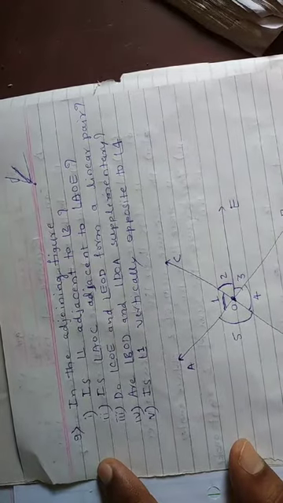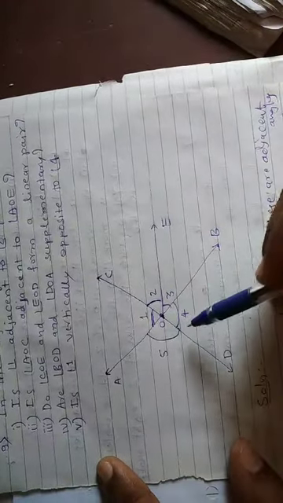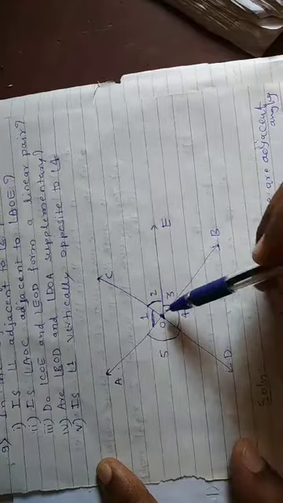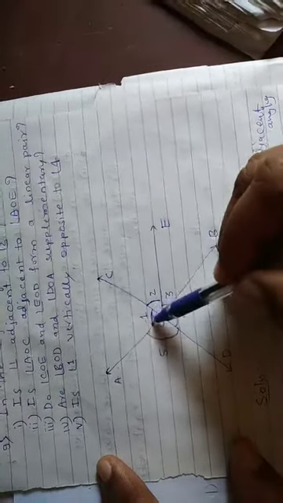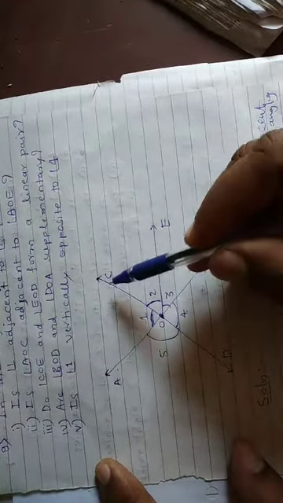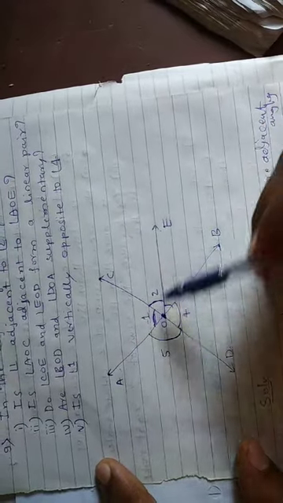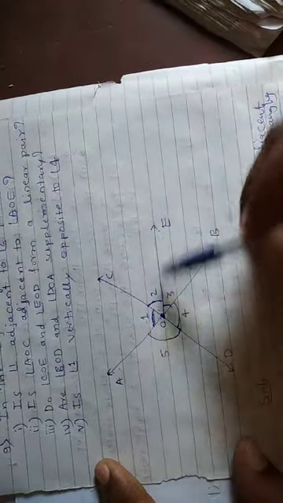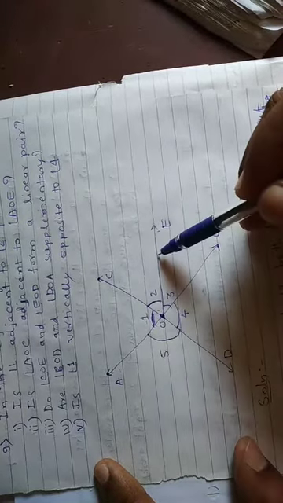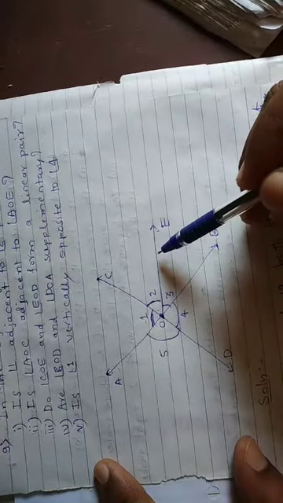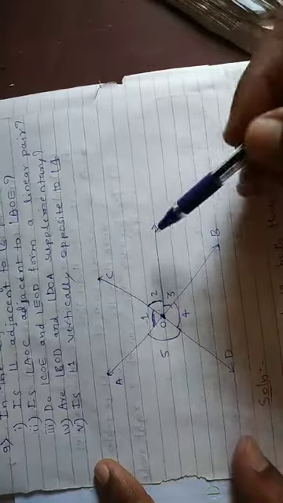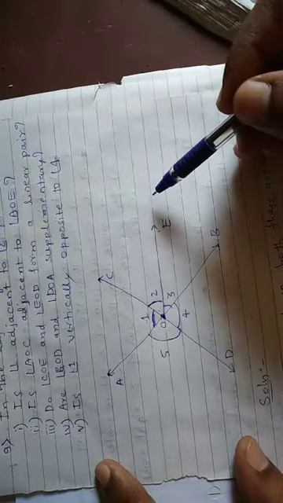Okay, students. The second one. Is AOC adjacent to AOE? See here, angle AOC and angle AOE, whether these are adjacent angles. To become adjacent angles, what is the condition?